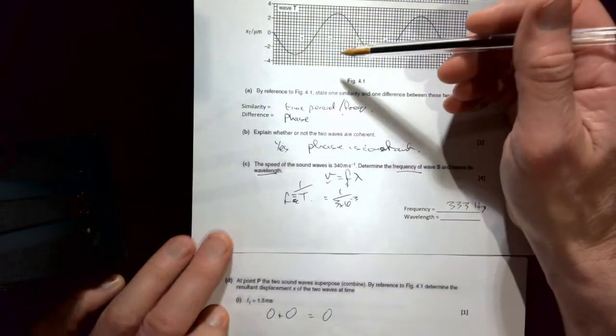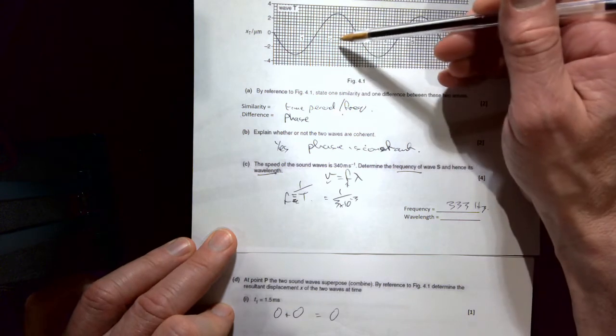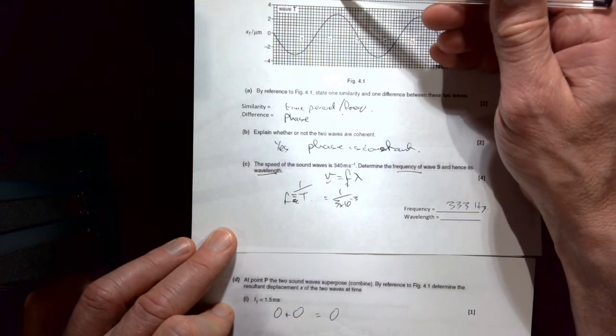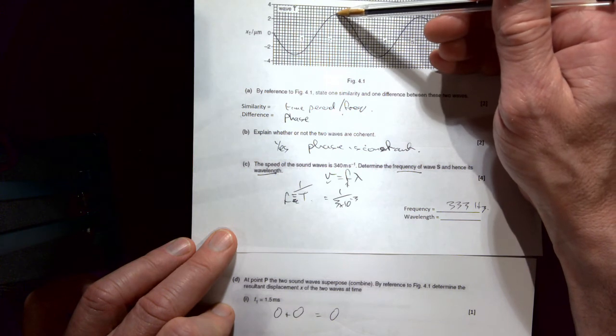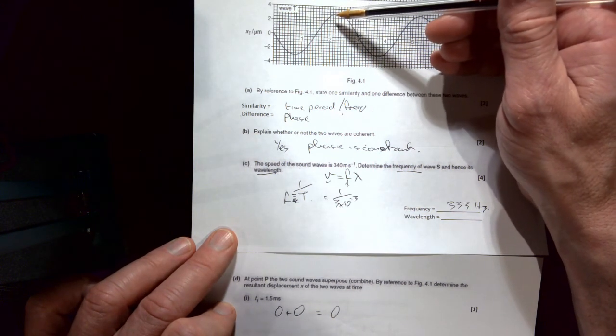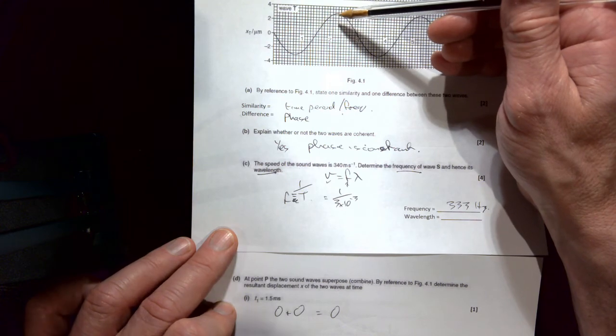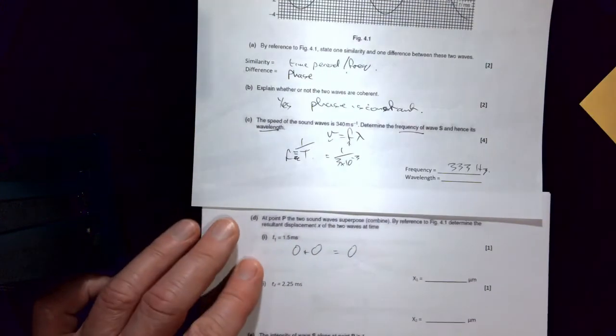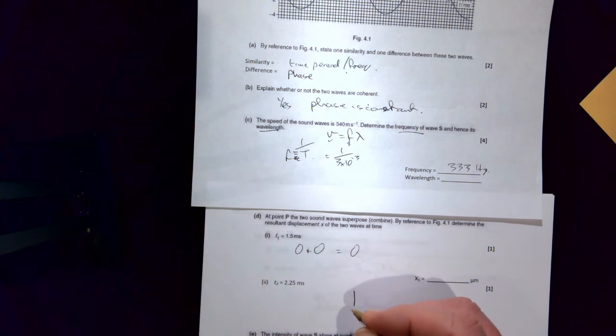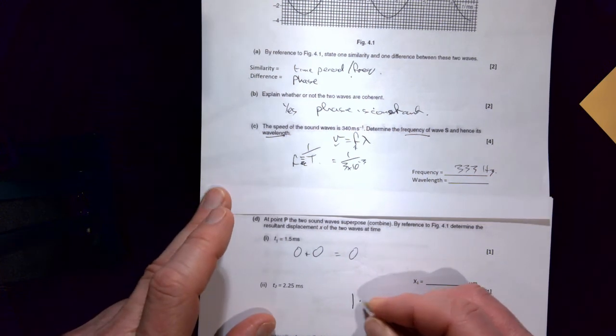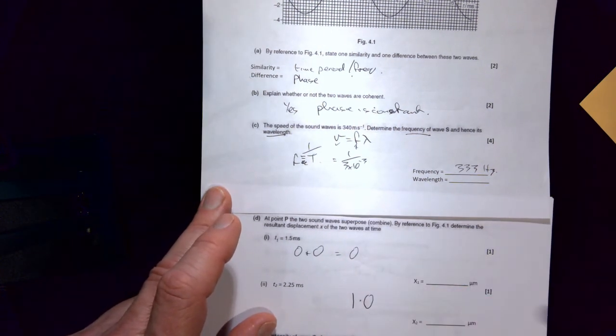If you do it here, for 2.25 milliseconds, you've got a maximum, and you've got that one. Now most people did get the right answer. What they didn't do is the answer basically is 1, but 1 on its own is not very scientific. Never, ever do a one significant figure answer. What they're actually after is 1.0 micrometers.